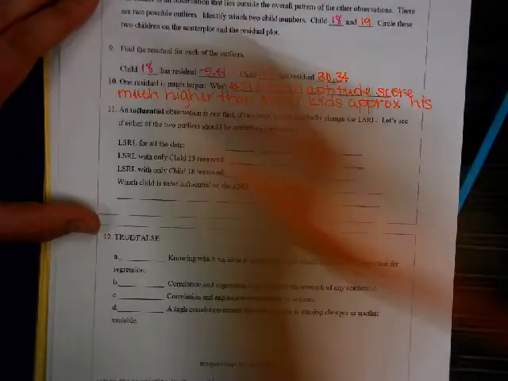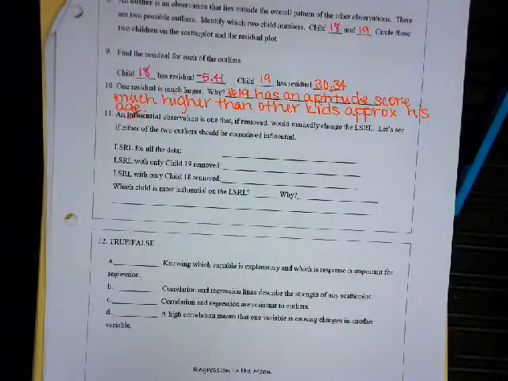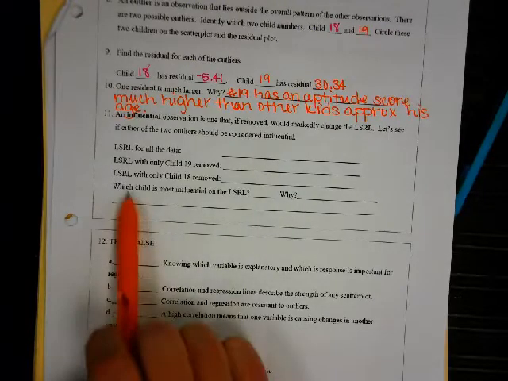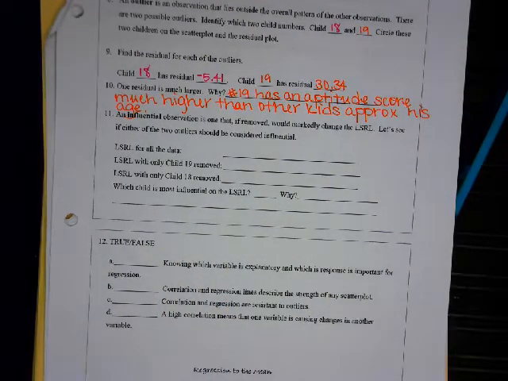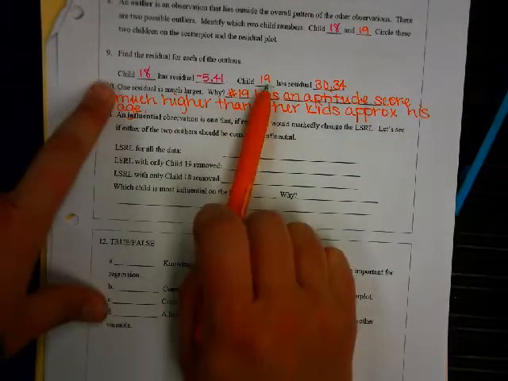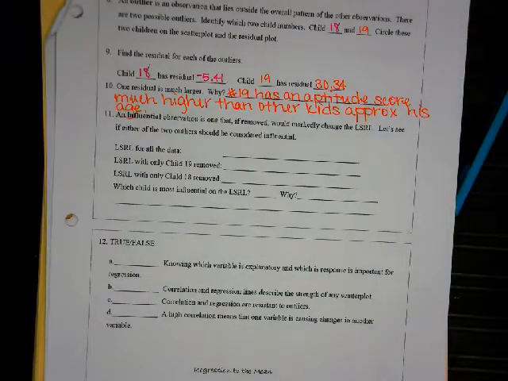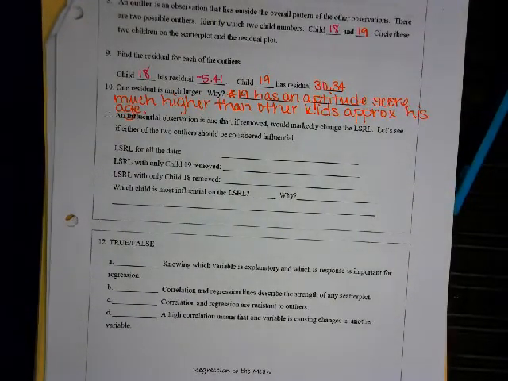Does that mean that the Y value has a greater effect on the residual than the X value? We're going to get there. Okay. So we're going to figure out which one is more influential. That's the whole point of looking at the outliers. So child 19, his X is kind of in the middle of the pack, but his Y value is very different. Where child 18, his X value is very different, but his Y is kind of in the middle of the pack. So we're going to see whether having an outlier in the X or the Y direction has more impact on our least squared regression line.